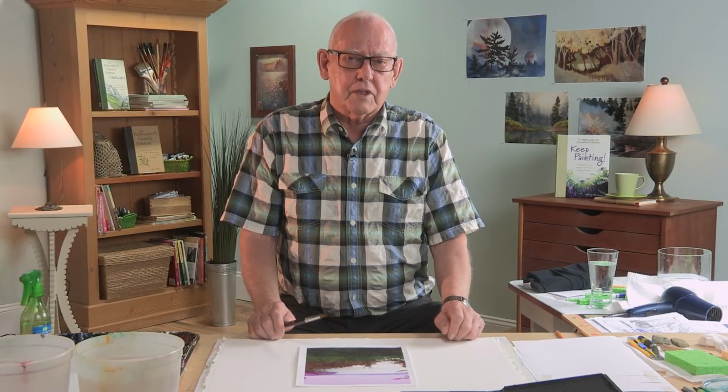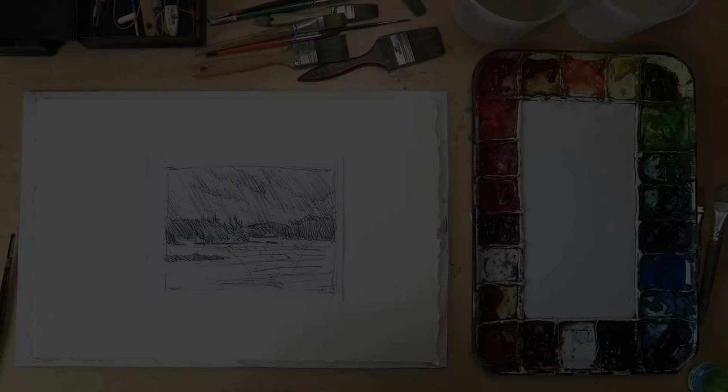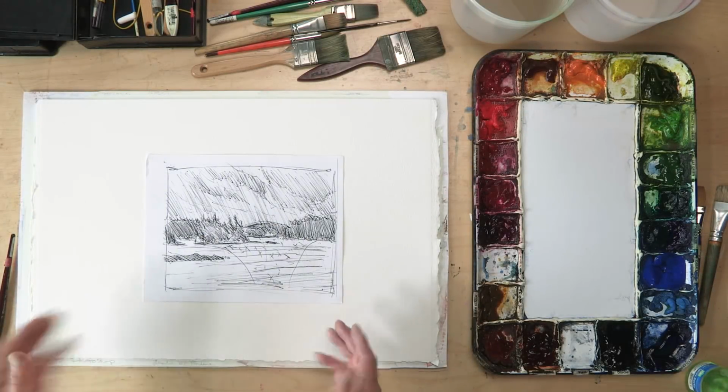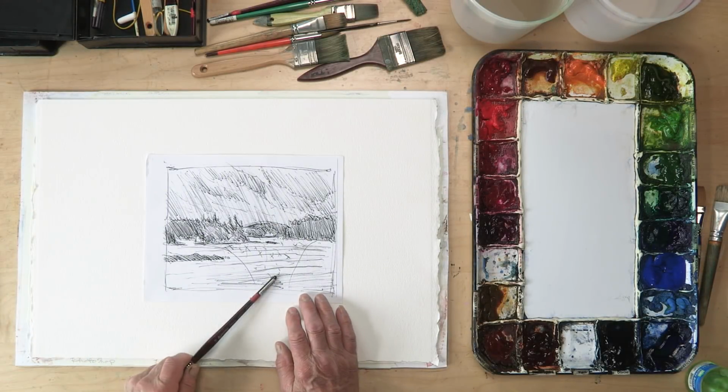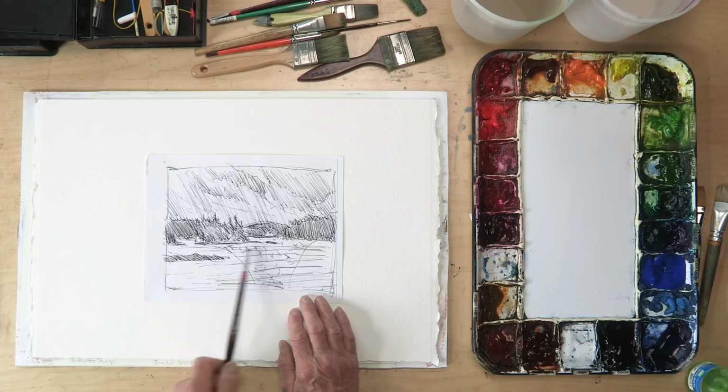Hi, I'm Gordon MacKenzie, and in the next two paintings, I'd like to show you two ways that you can change your point of view of your subject, and in doing so, say more about the subject and create a far more interesting composition. This is a sketch that I made years ago while out fishing.